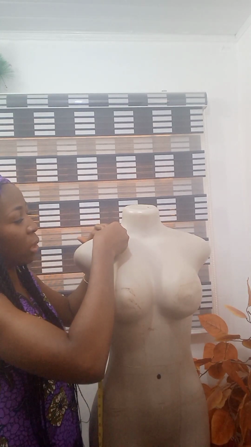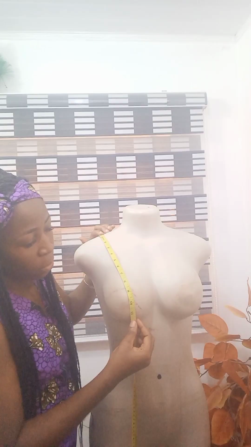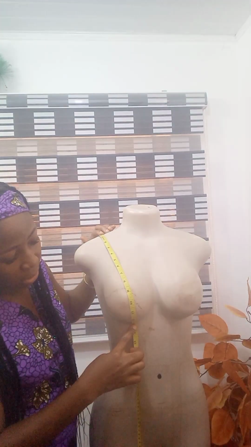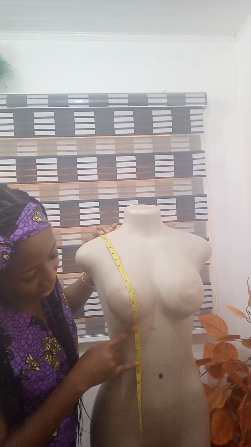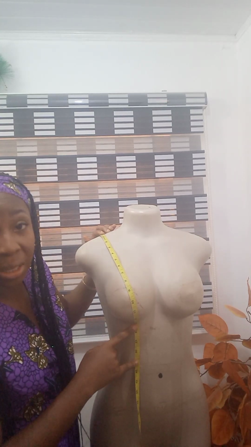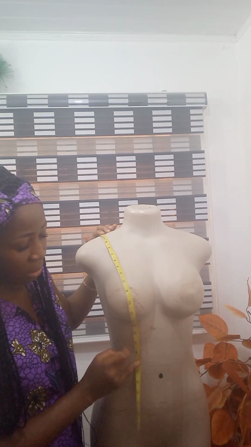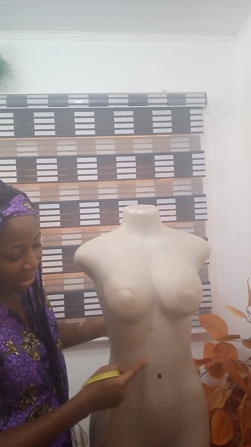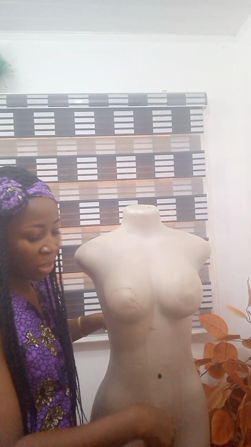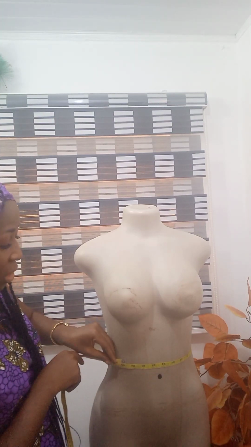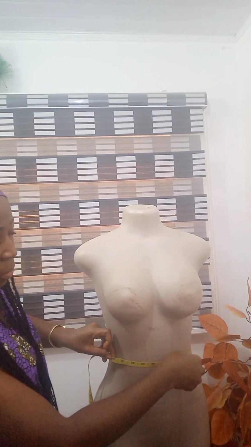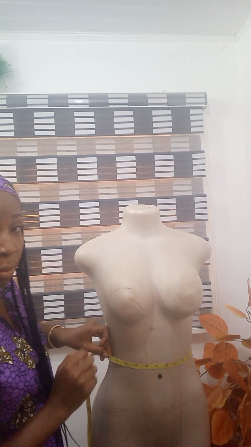So you place your tape rule through your bust height, your under bust, and then to your upper waist. What I have here is 17 inches. So when you want to take your waist circumference, you're taking it on that 17 inches mark. When you want to mark on your fabric, you're marking on that 17 inches mark. Fitted, just enough to slide through.